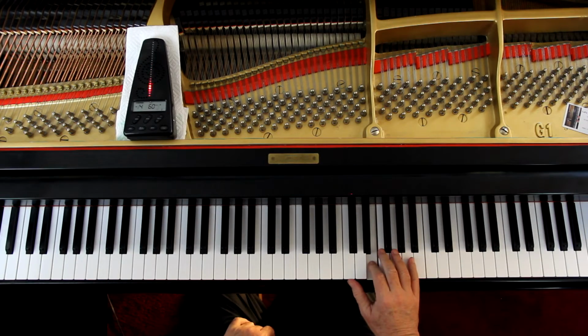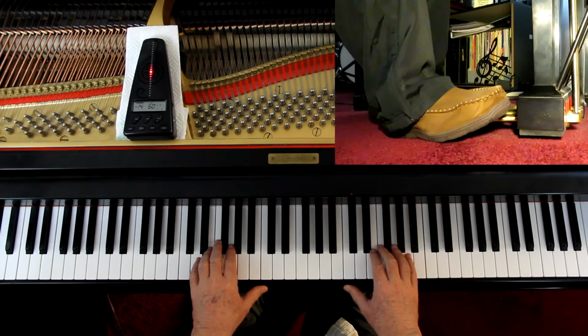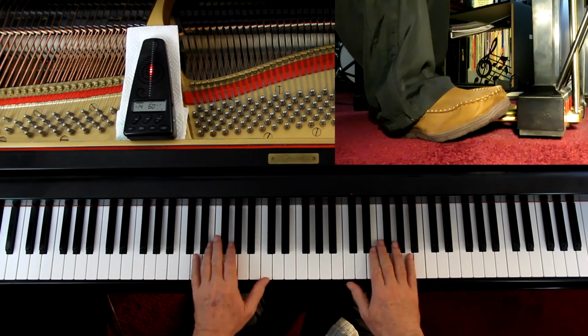So I'm going to give us 3 counts, and if you want to play along, go ahead. So the right hand's here to start, not very long, and here, foot's on the pedal. 1 and ready and go.